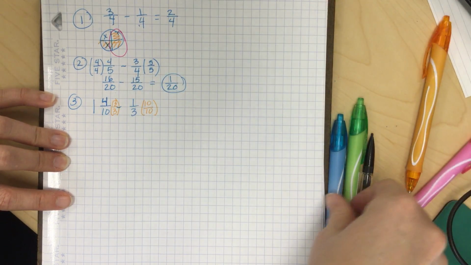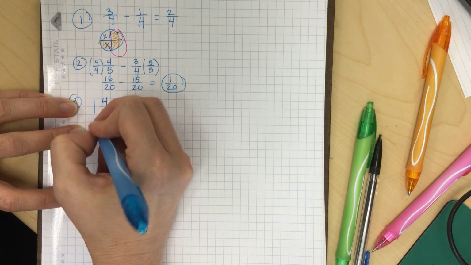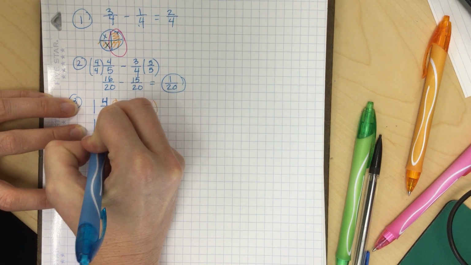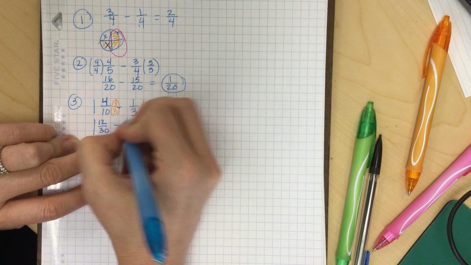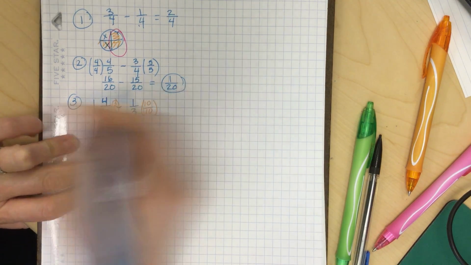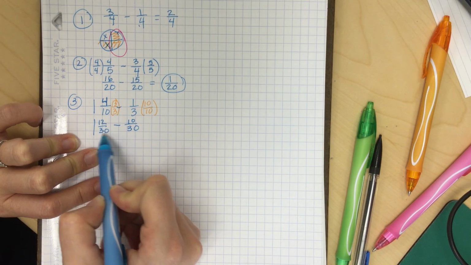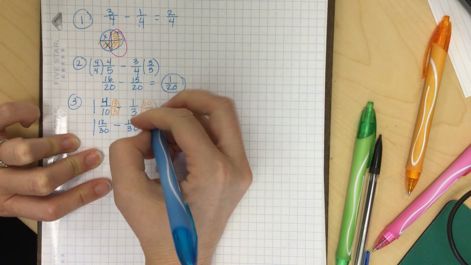So I'm going to rewrite this first one. Instead of 1 4/10, I'm going to write it as 1 12/30. That's equivalent. Minus, instead of 1/3, minus 10/30. So we have 1 12/30 here. Take away 10/30.